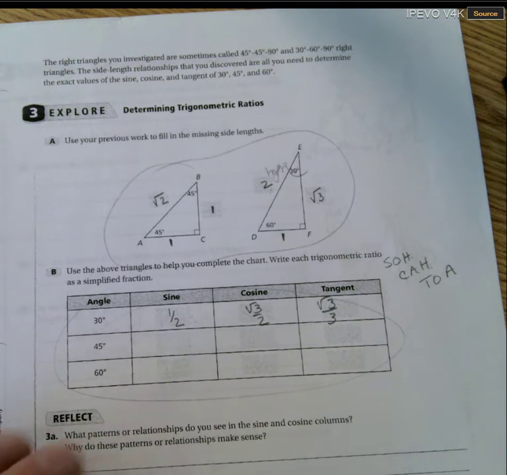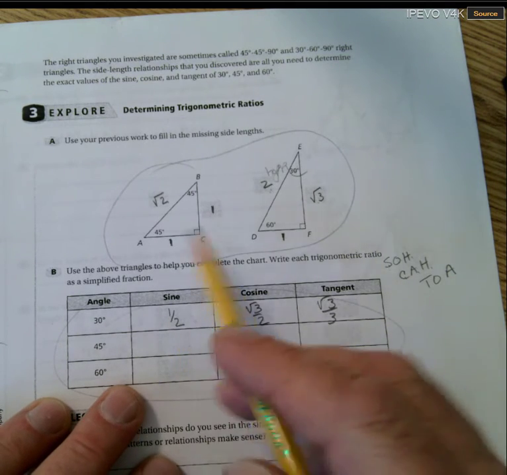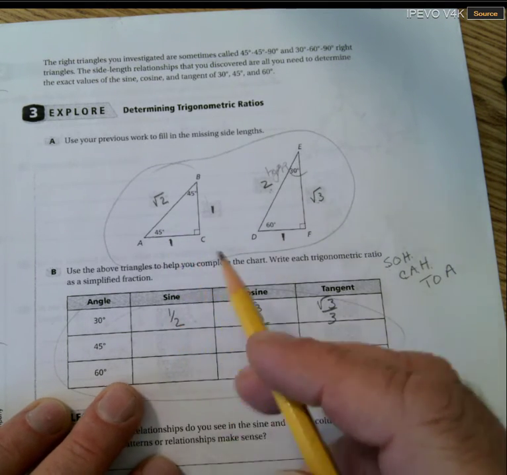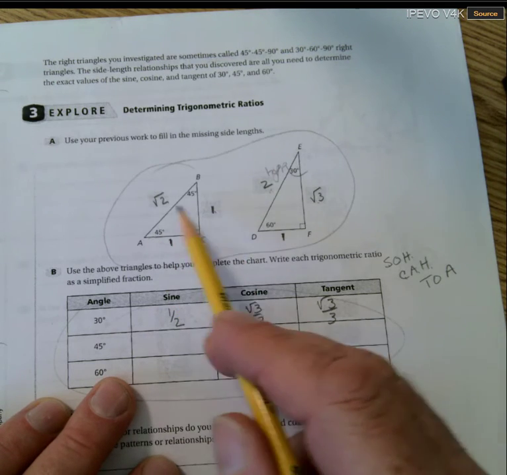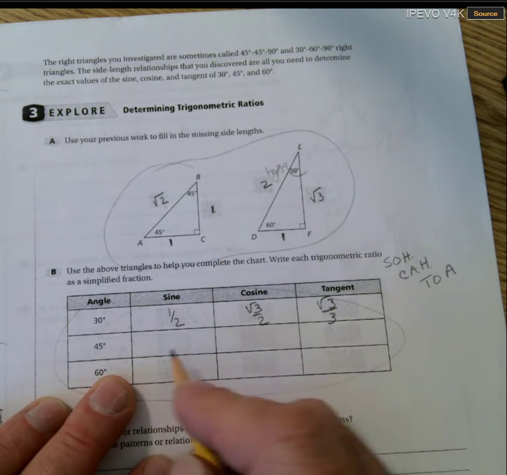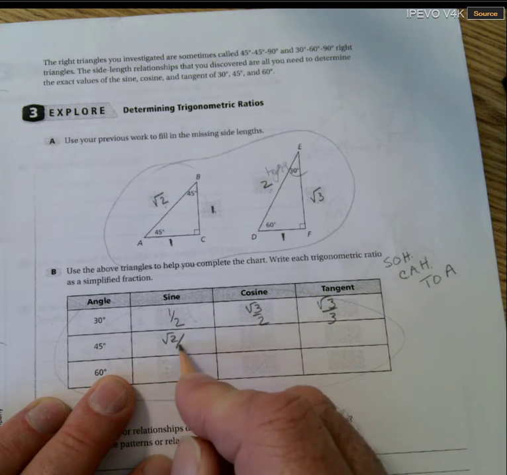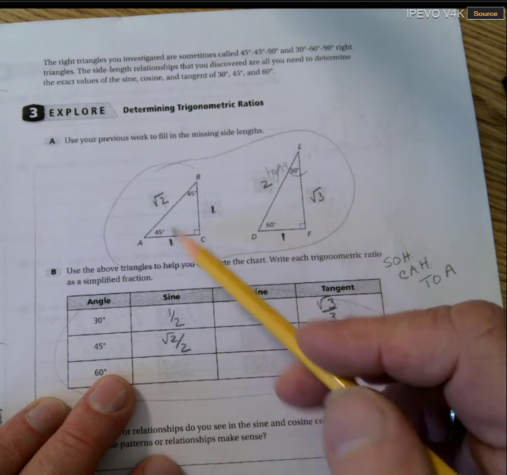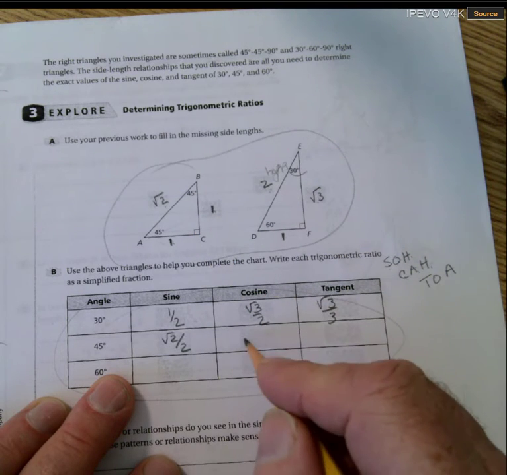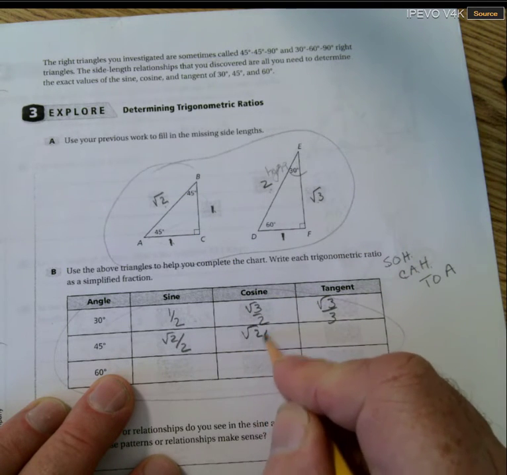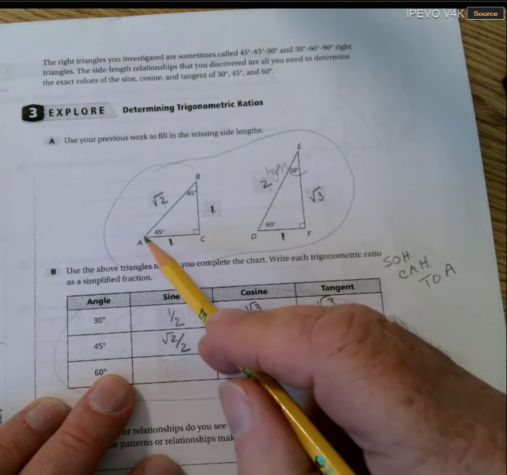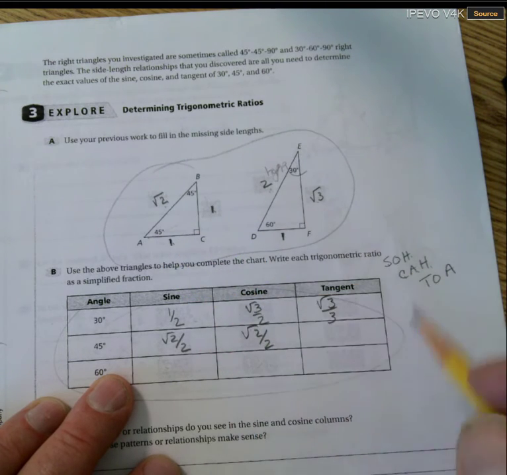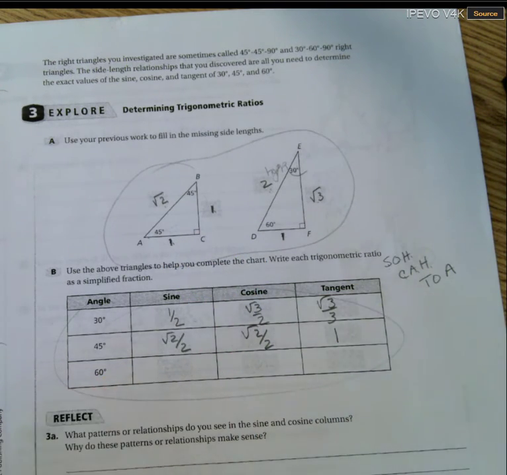Okay, let's look at 45. For 45, we're using this triangle. Sine is opposite over hypotenuse. We get 1/√2, which simplifies to √2/2. For cosine 45, we have adjacent over √2, same thing, √2/2. And tangent is opposite over adjacent. We get 1/1, which is 1.